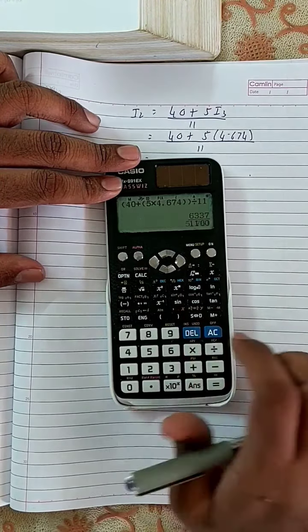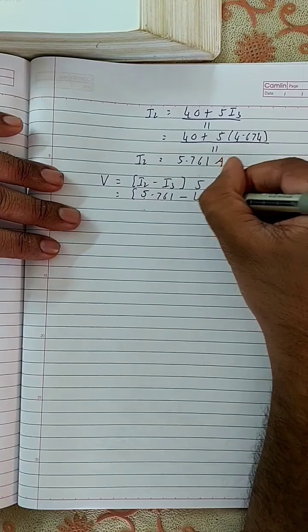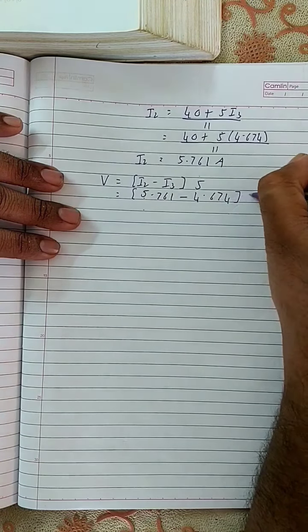So the equation is 5.761 minus I3, which is 4.674, into 5, and you will get the answer as 5.435. So V is equal to 5.435 volt. Okay, this is the voltage across the 5 ohm resistor.